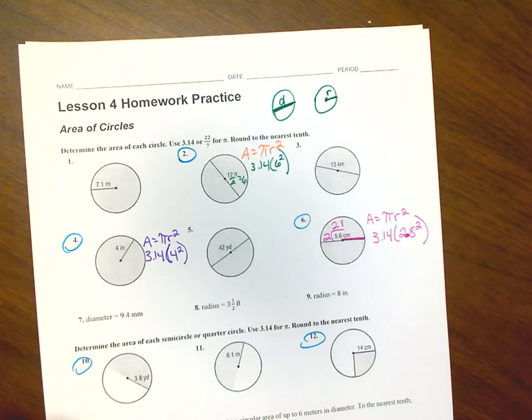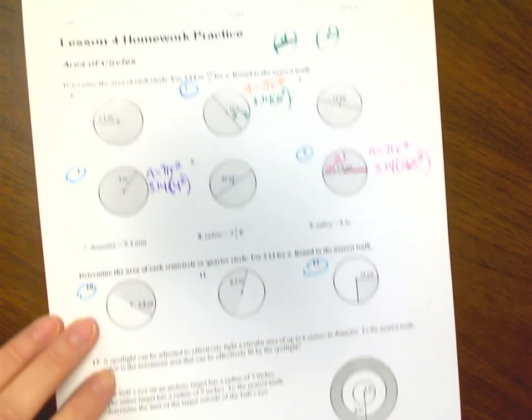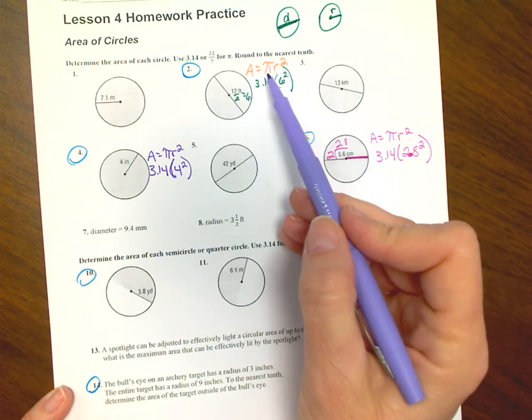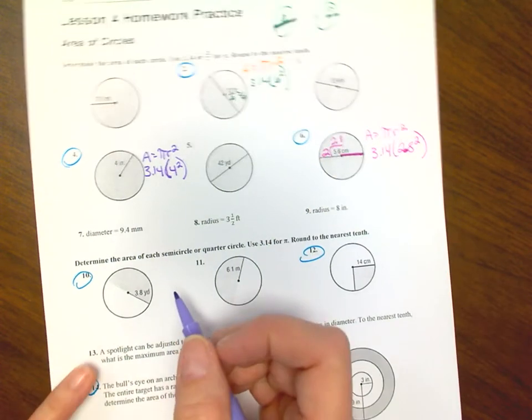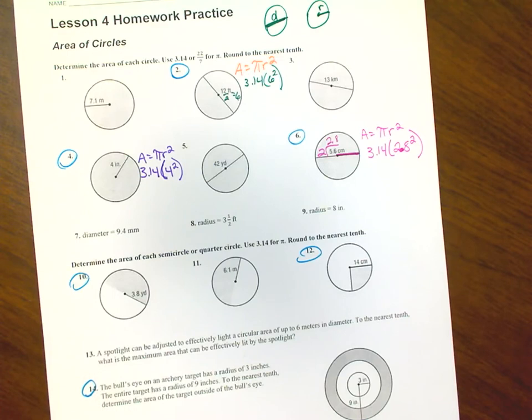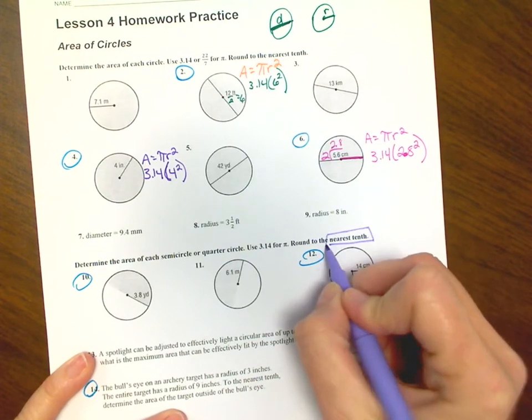Okay, let's go to number 10. These are the same thing, but it just doesn't have a picture. It gives you radius or diameter. Again, don't forget what the formula is, and this is diameter and this is radius. So let's look at number 10. Determine the area of each semicircle or quarter circle. Use 3.14 for pi, round to the nearest tenth.